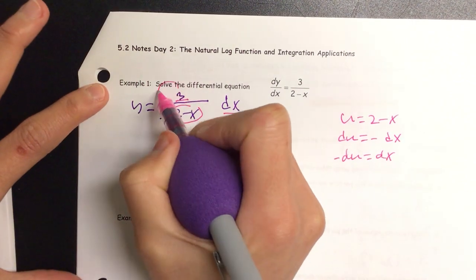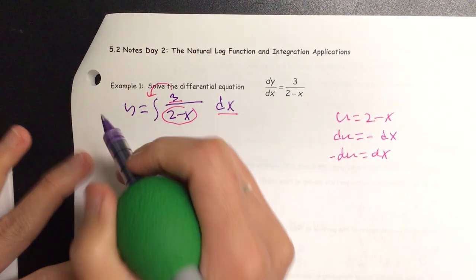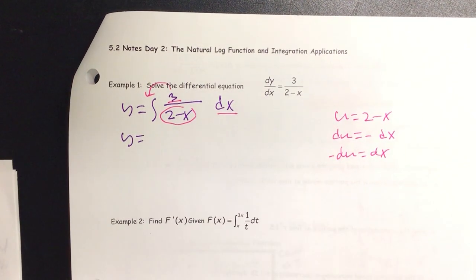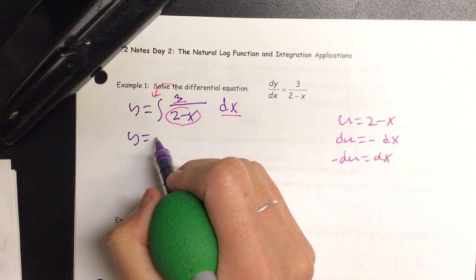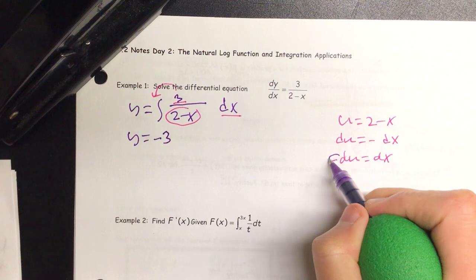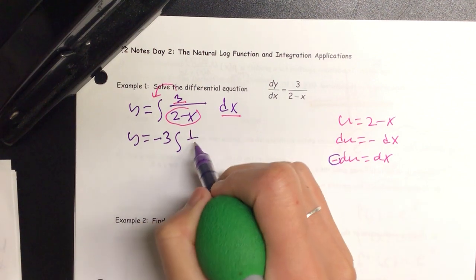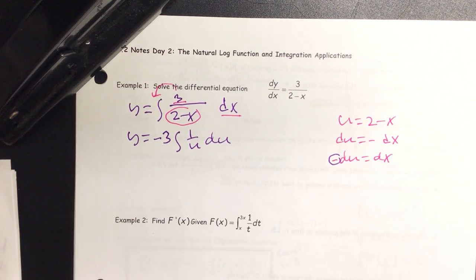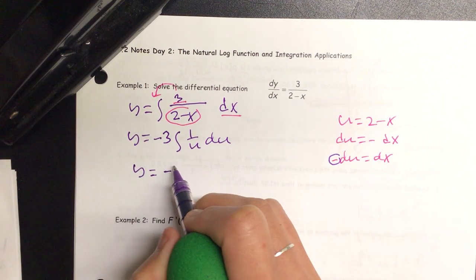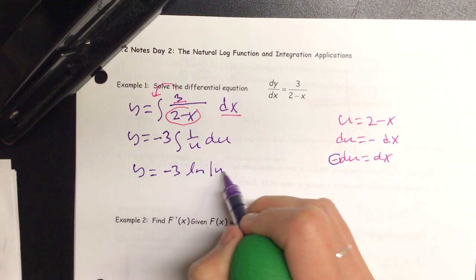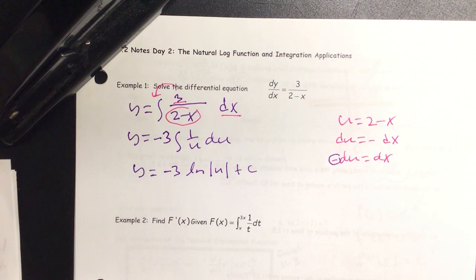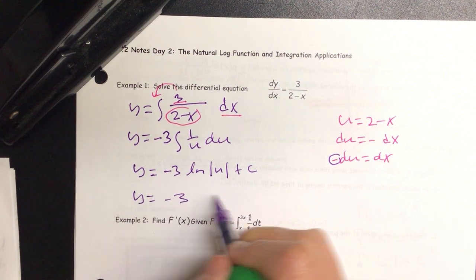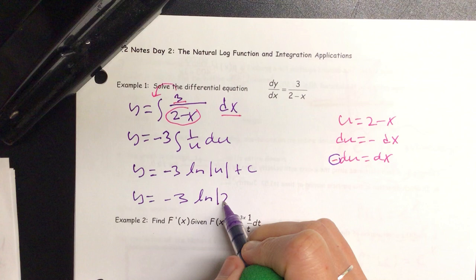And let's also bring the 3 to the front. So we get y is equal to negative 3, because we're taking out a negative and a 3, integral of 1 over u du. And then we know integration of 1 over u was what? Natural log of the absolute value of u plus c. And let's plug it back in. And we're done with that one.